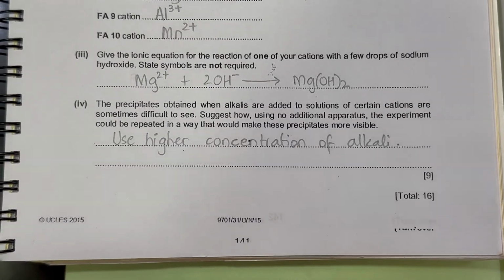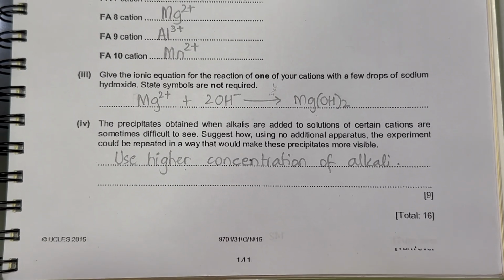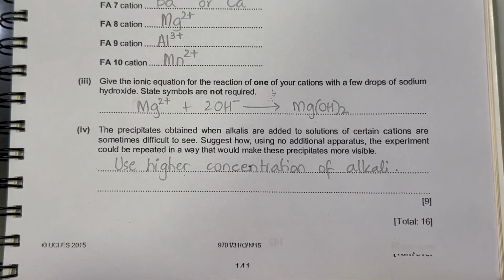So we have written here, use high concentration of alkali. Here we come to an end of the 16 mark qualitative analysis question.